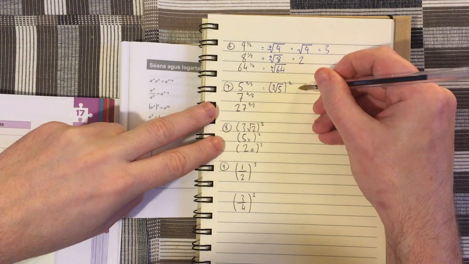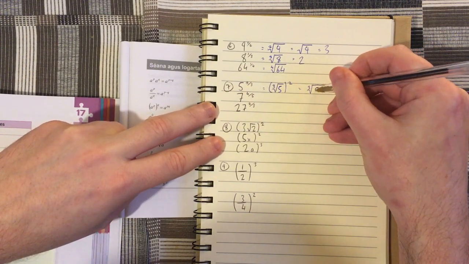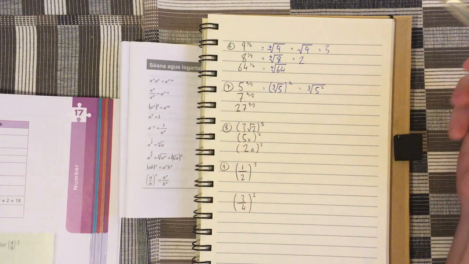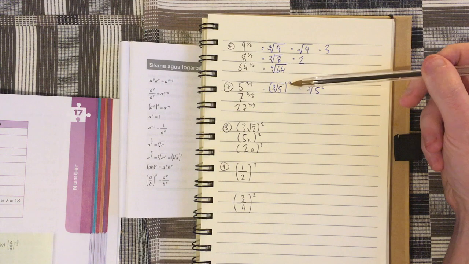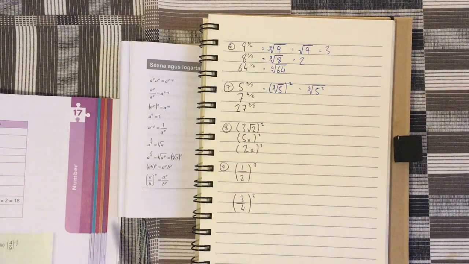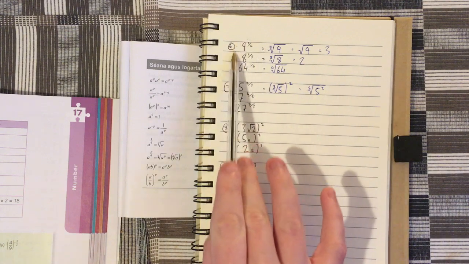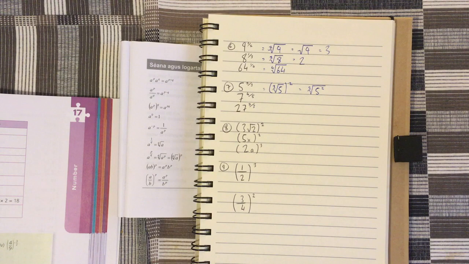Or you can also write it as the cube root of 5 squared. It doesn't matter if you square 5 first and then get the cube root, or get the cube root first and square it, you would still get the same answer, and you see it's written here both ways. So it's this rule again, but this time when I've got a number on top, I will raise everything to that power.